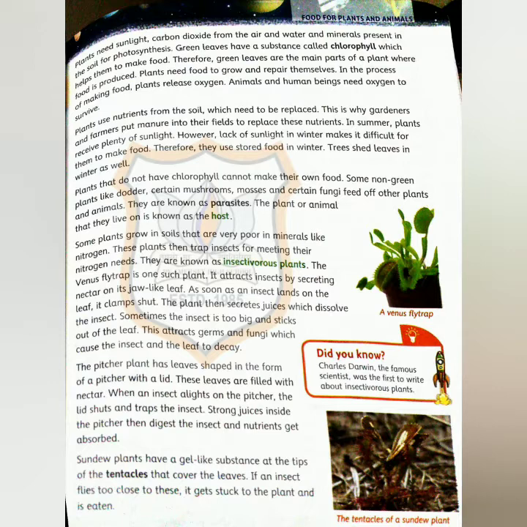Some plants grow in soils that are very poor in minerals like nitrogen. These plants trap insects to meet their nitrogen needs. They are known as insectivorous plants. The Venus flytrap is one such plant. It attracts insects by secreting nectar on its jaw-like leaf.